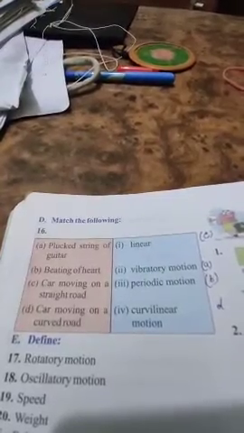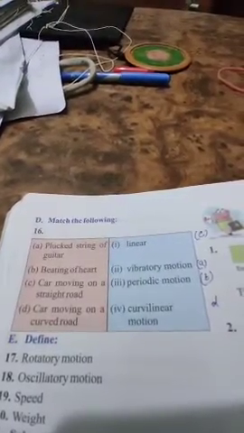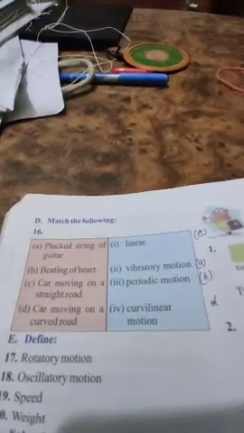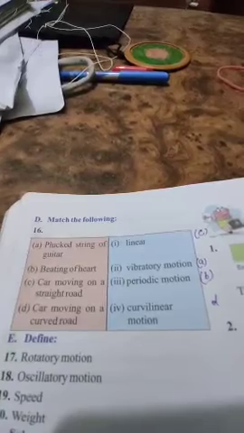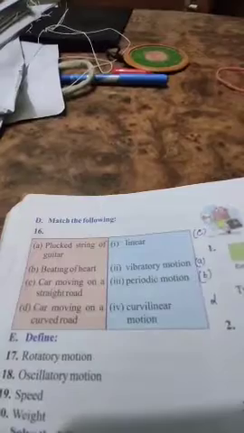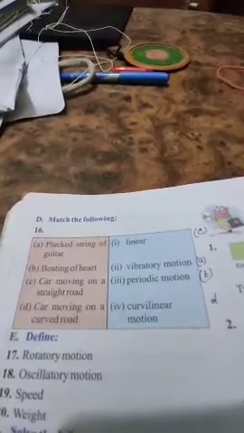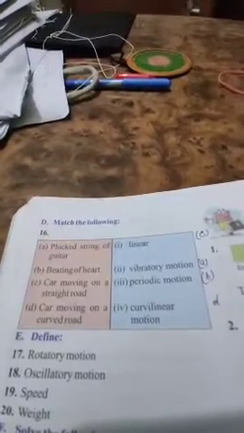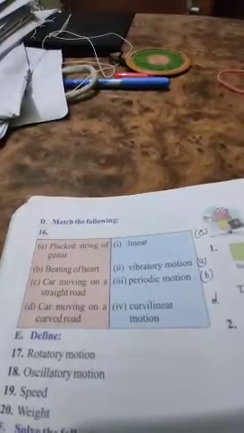Now C part, car moving on a straight road. The motion of the car is known as linear motion. It is first one. Then D, car moving on a curved road. The motion of the car is curvilinear motion. That is fourth one. Now you can go through it. A second, B third, C first, and D fourth.